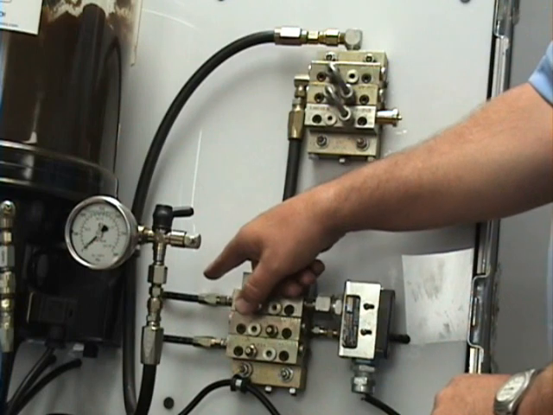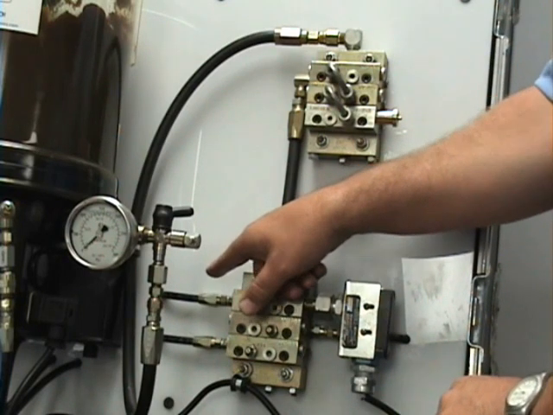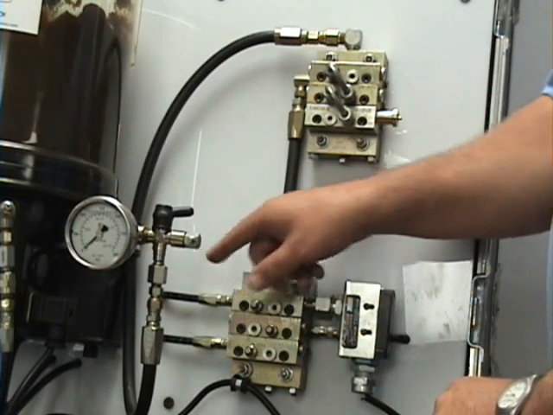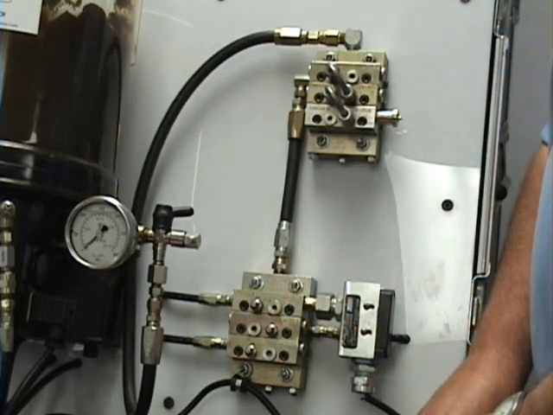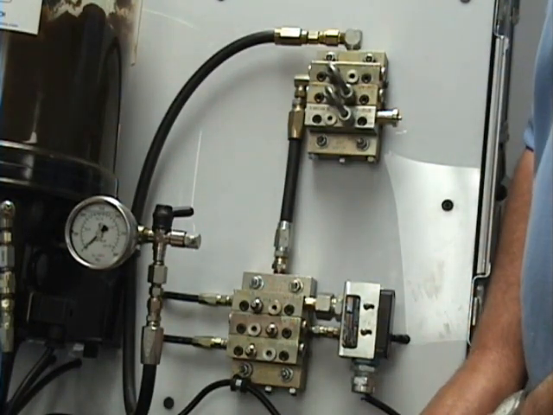You never want to tee a feed line because then you run the risk of the path of least resistance, running into problems with one lubrication point being starved while the other one gets all the lube.